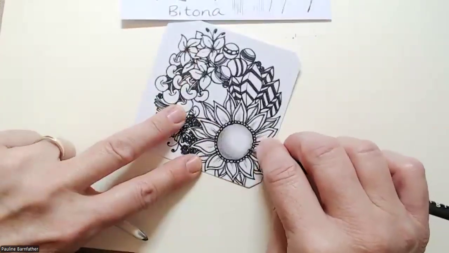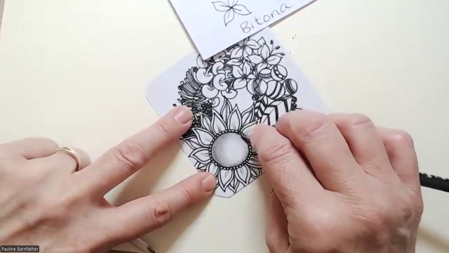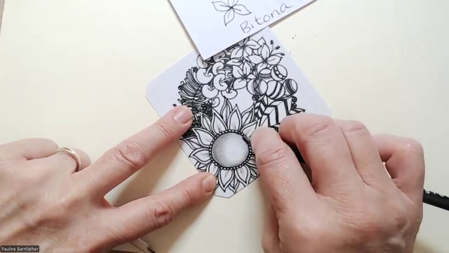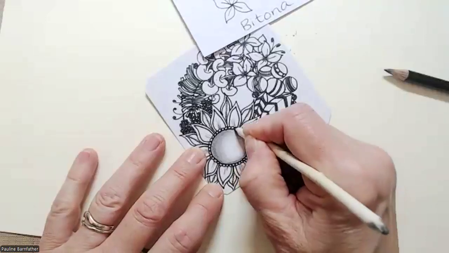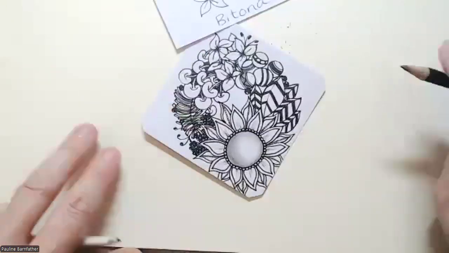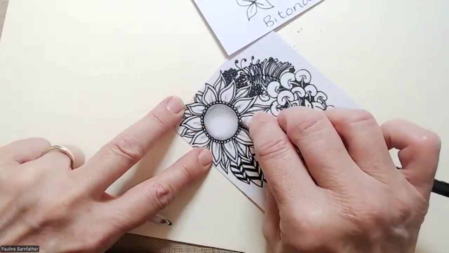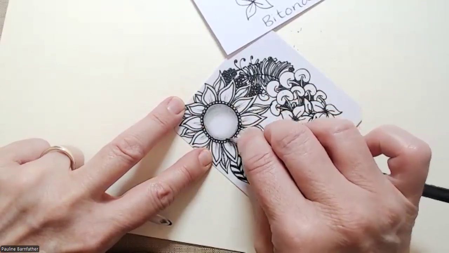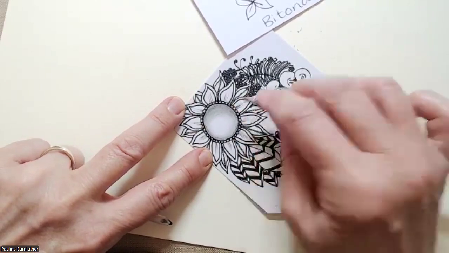And just come around the edge. Just adding a little bit of dark around the edge, just to really make it stand out a little bit more.